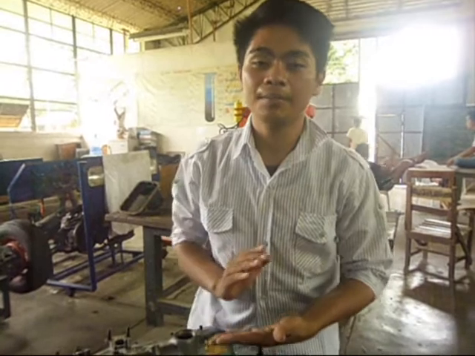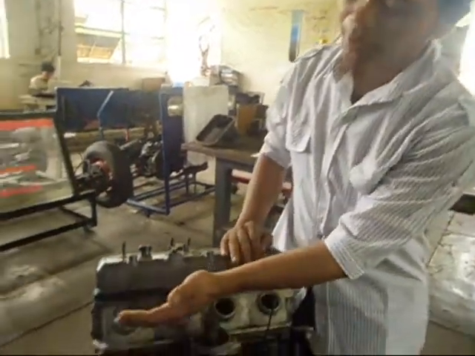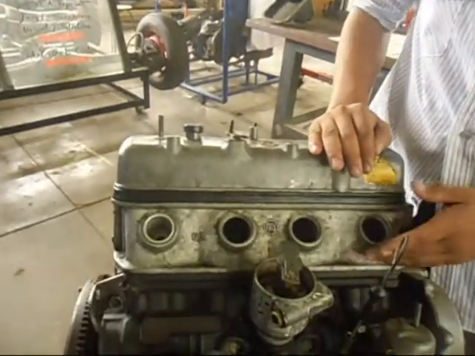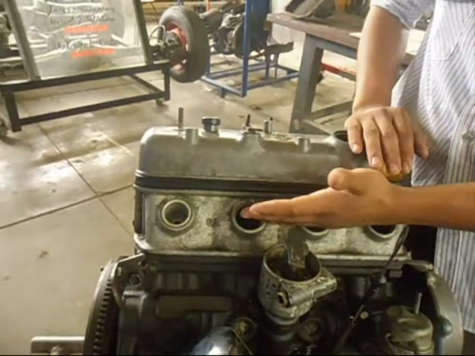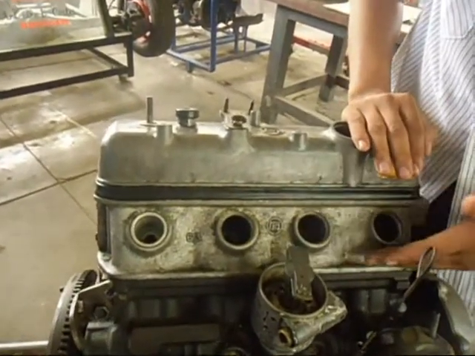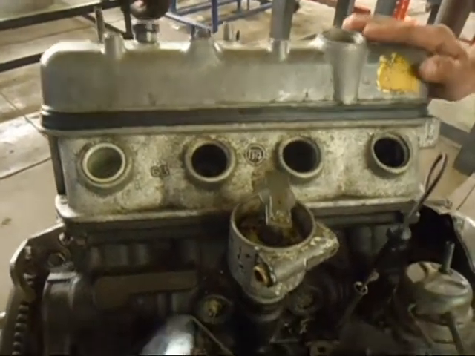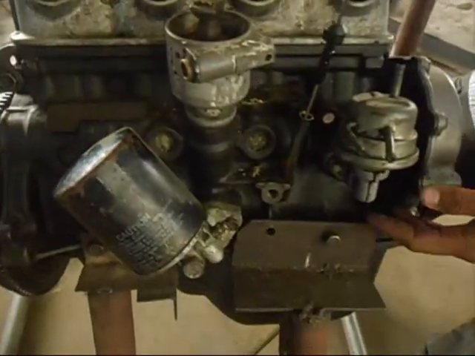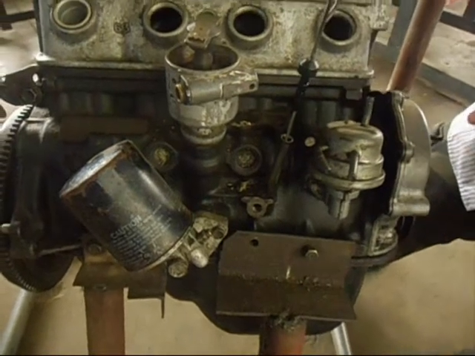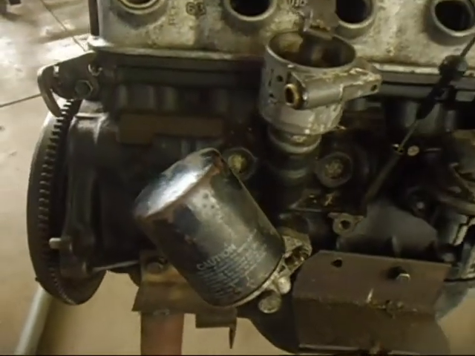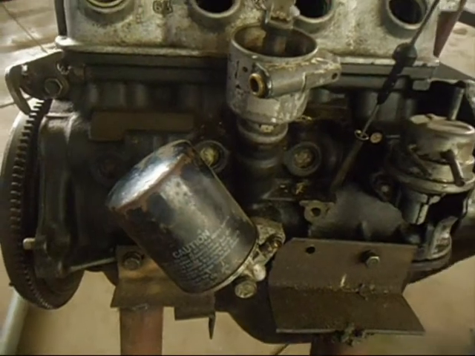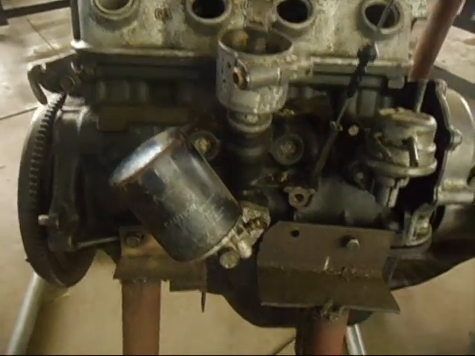On our engine, we have three major parts. The cylinder head, where we place the valve train. The second is the cylinder block, where we place the piston and camshaft.